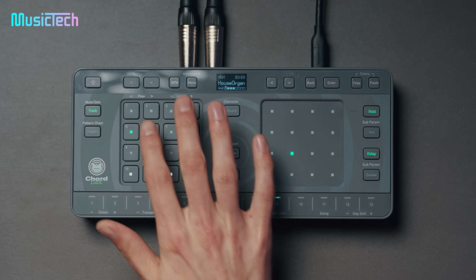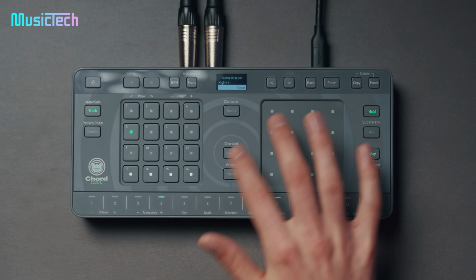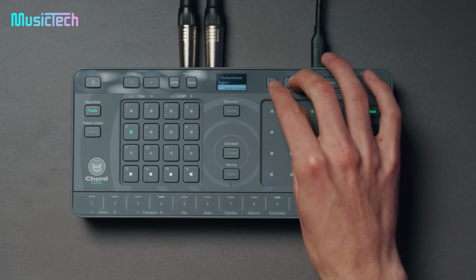One of the features I just have to show off at this point is the run direction feature, which may or may not work with what we've just done. But this will basically change the sequencer direction. So instead of going left to right and then down the rows, you can change it to go down, so it will go down and then left to right, or clockwise or counterclockwise. Let's see how that works on the trumpet.